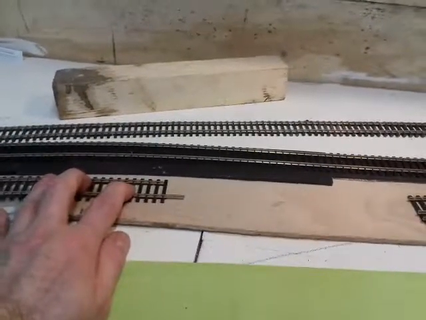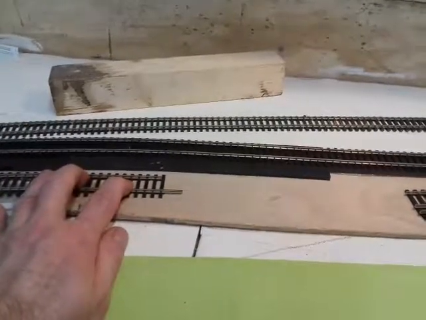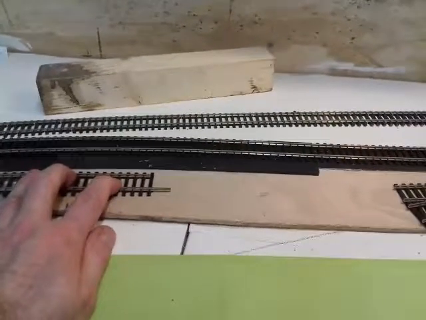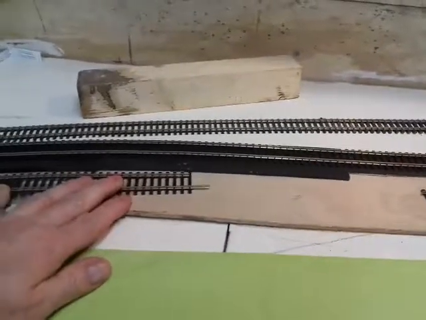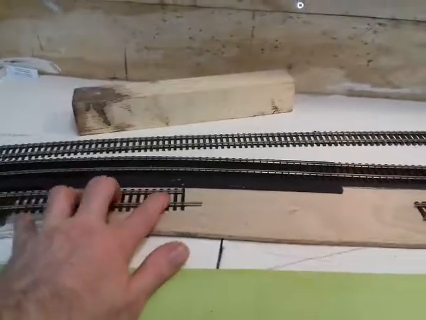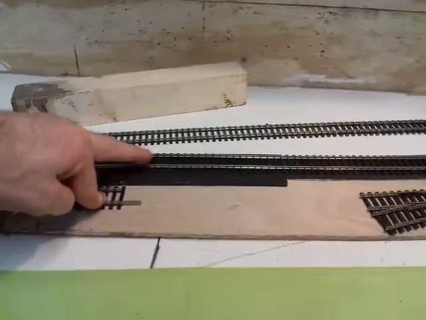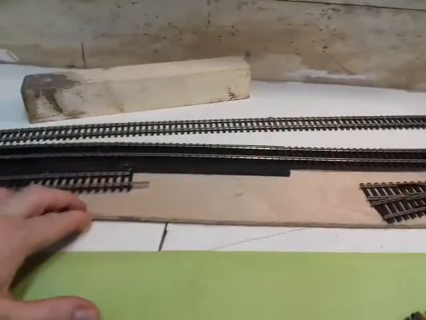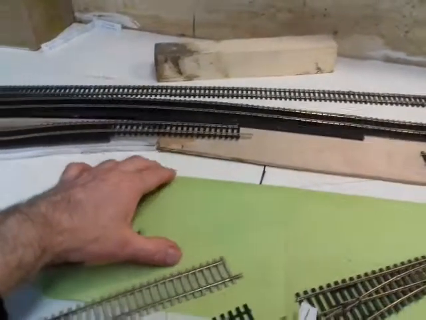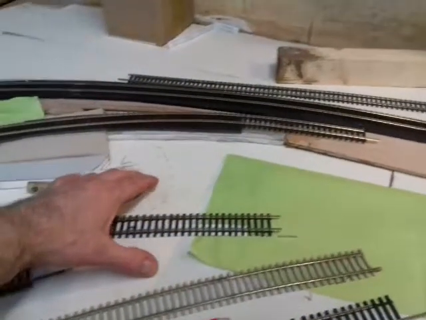So I have to think about the curves, the geometry, how much space I have. I want to put this track as close to the other one so they're both parallel, because what I want to do is put a little road over the 2 railway tracks so that I can turn this into a car park area.